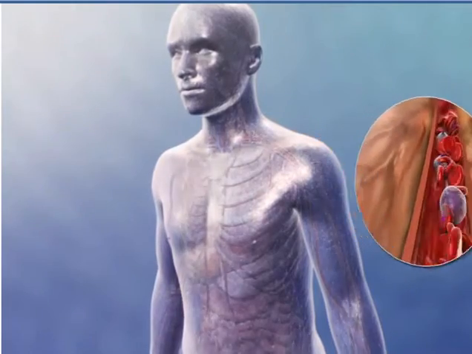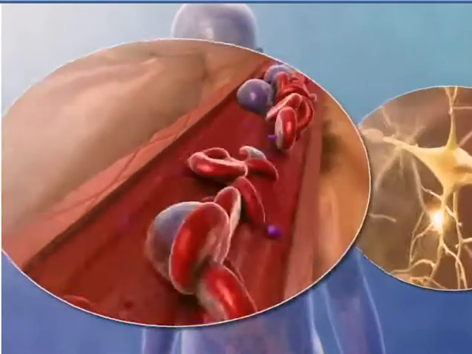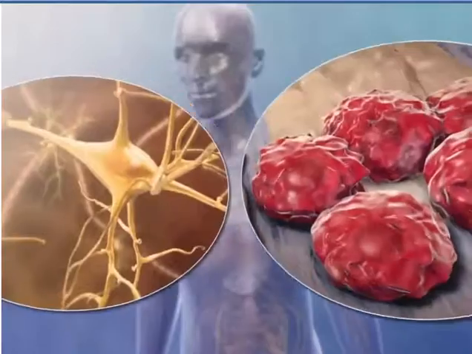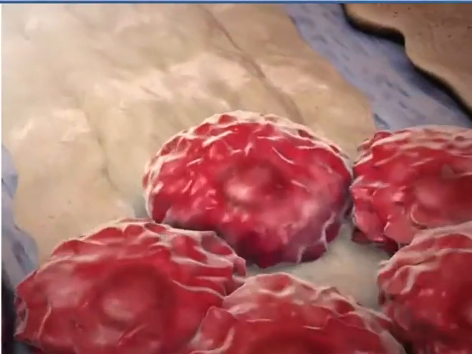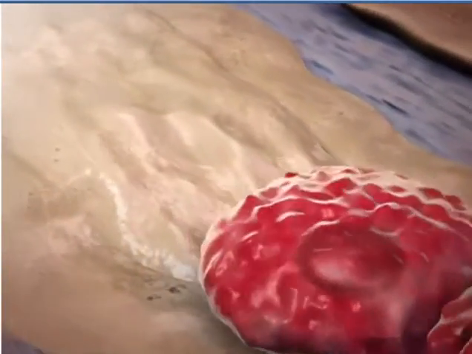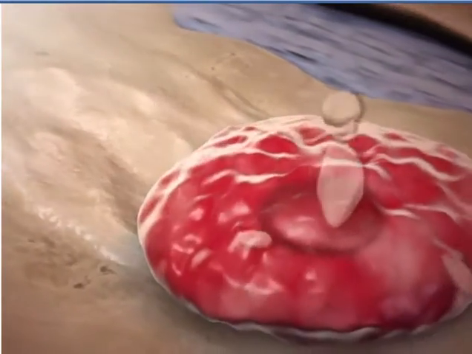The human body is composed of trillions of cells. There are over 200 different cell types. Each specializes to perform essential functions. Bone cells form and regenerate the bones in the body.